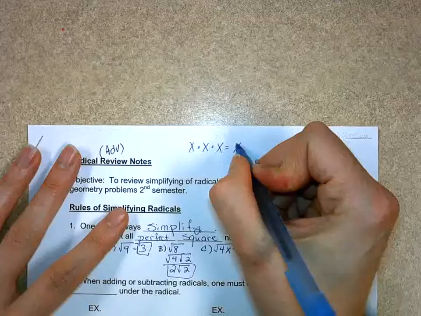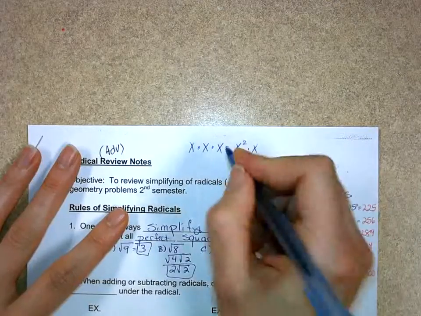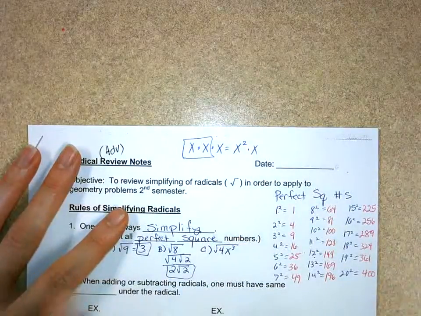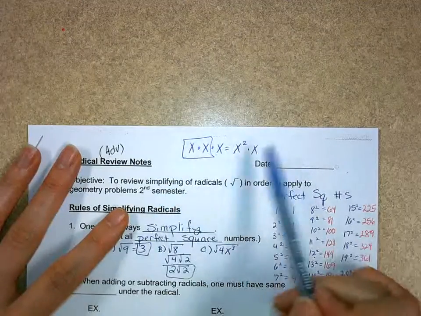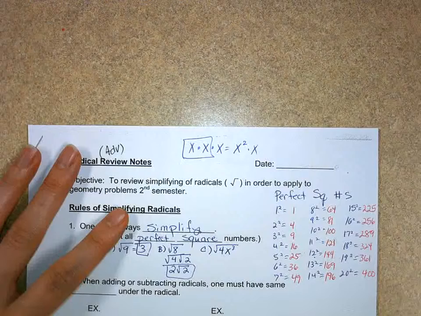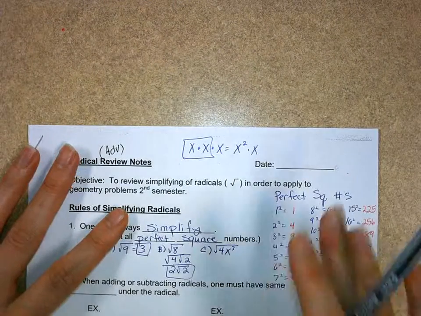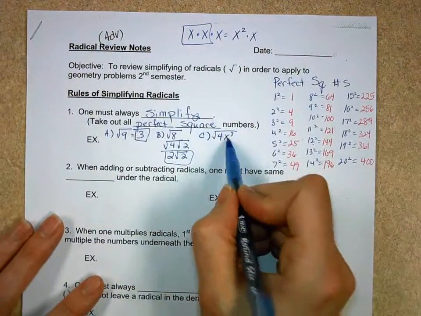Is that the same thing as going x squared times x? Yes, because remember we add exponents together. So perfect squares is when you have pairs of these. Even numbered exponents are perfect squares. All right? So in this case, I'm going to write out the perfect squares.